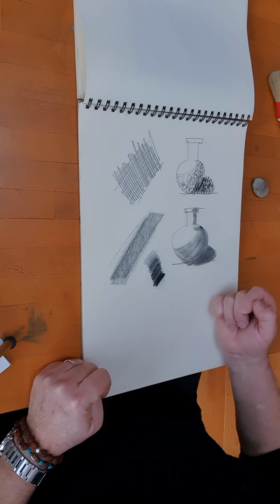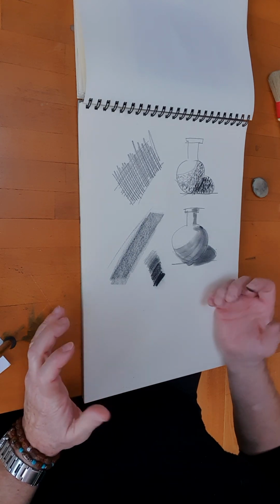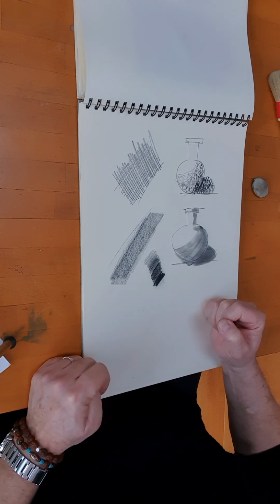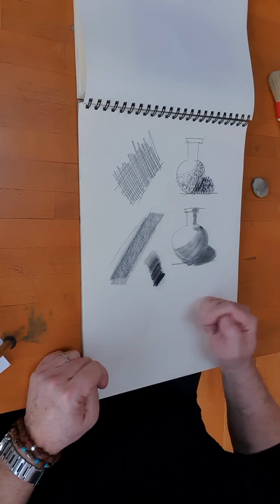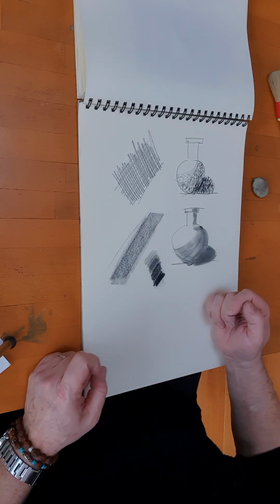If you add textures to a drawing, you can create a more tactile and realistic representation of an object. And of course, you can add depth and interest to your artwork.